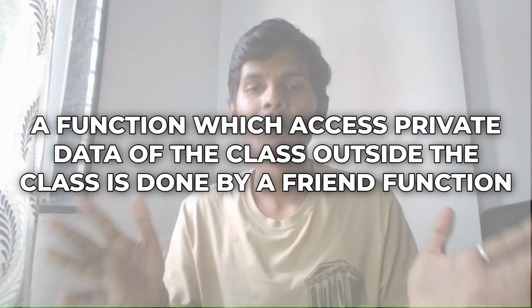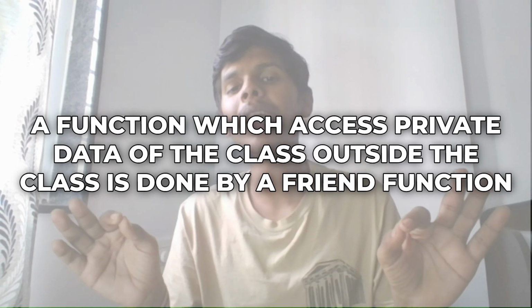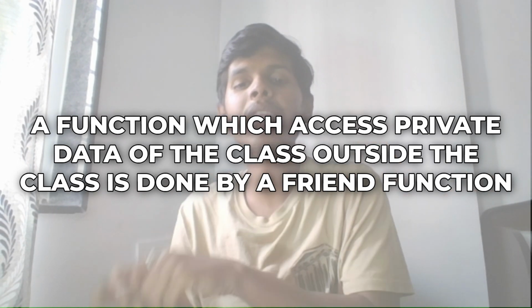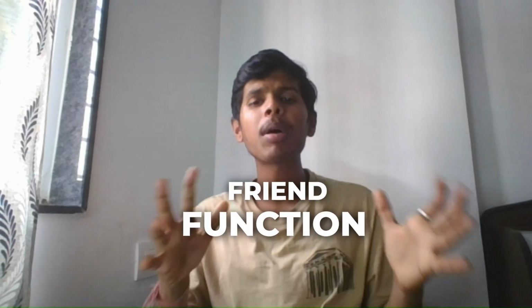So what's the definition of a friend function? A friend function is a function which can access the data of the class outside the class. A function which can access the private data of the class outside the class is known as a friend function. We declare the function inside the class under the private access modifier, where our data members are going to be stored.